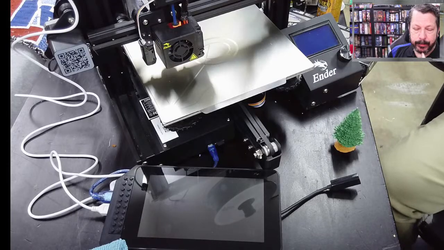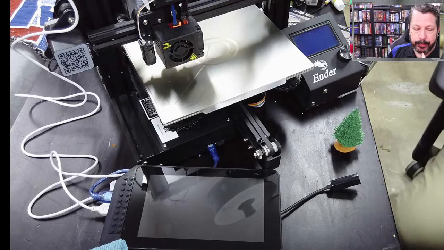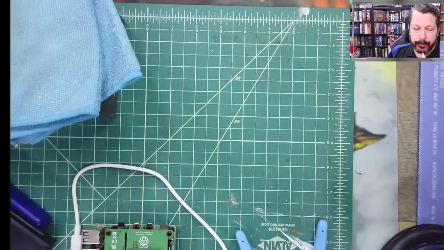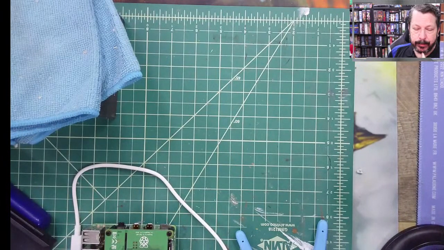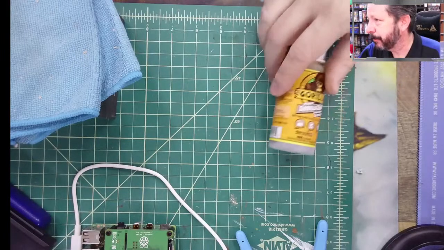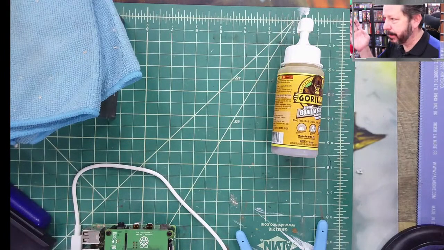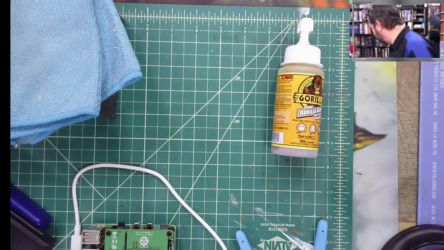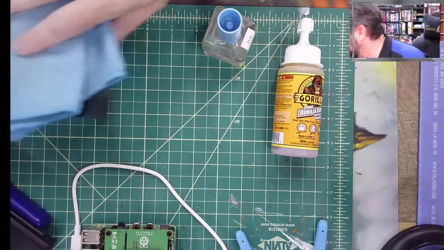So I've got a sample. Let's get down to the... Oh, it looks like the camera just doesn't like to stay running today. I don't know why it's doing that. So if I notice it, I'll restart it. There's one. Let's get this out of the way.